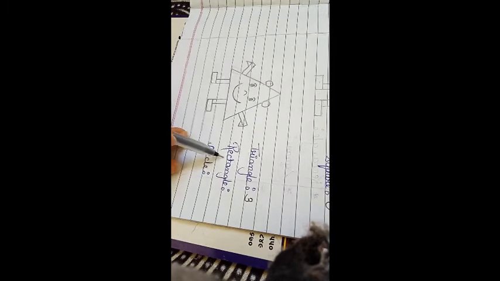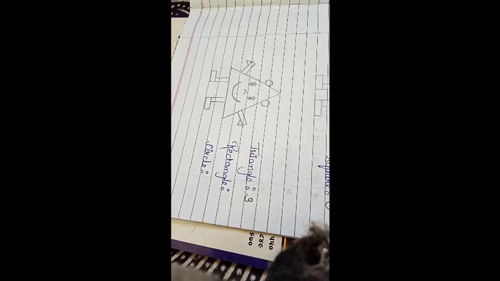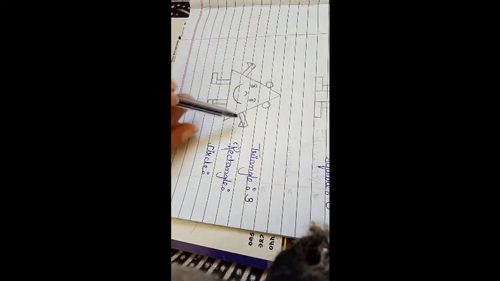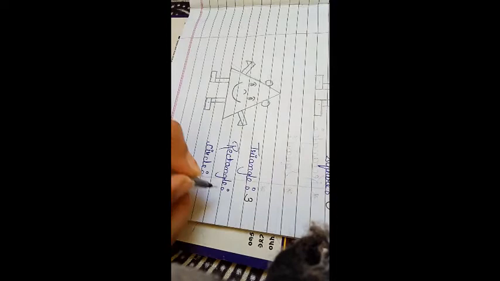How many rectangles are there? 1, 2, 3, 4, 5, 6. So I will write 6 in front of rectangle.